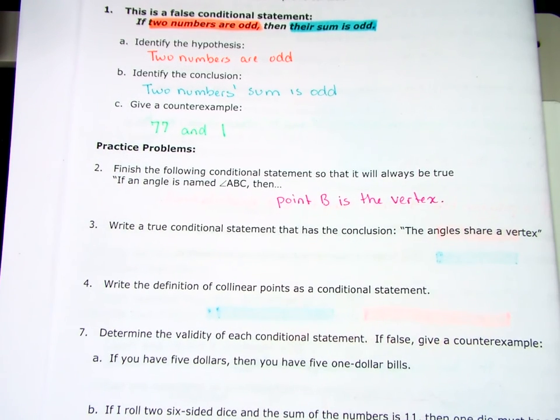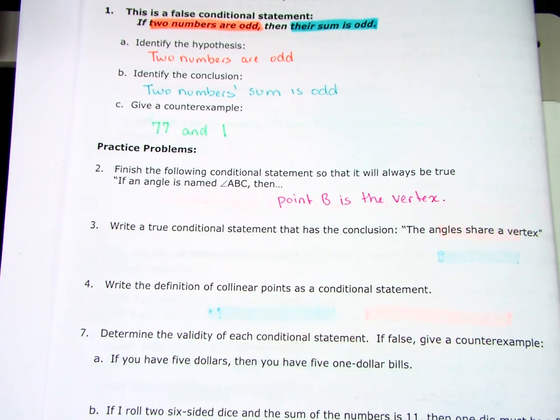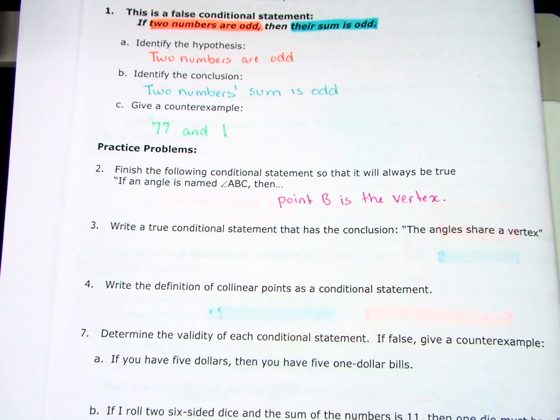Do you think that's the only way I could have finished that sentence? No. What else do we know about angle ABC? There's the points are ABC. I don't know if I go with the points or ABC. That's not very specific. Angle ABC, then the angle has ray BA and ray BC, right? The sides are ray BA, the sides are ray BC.